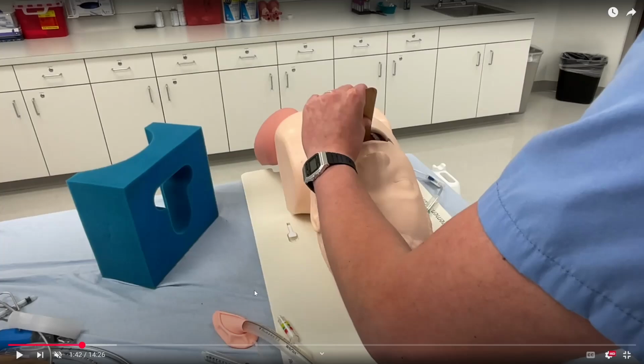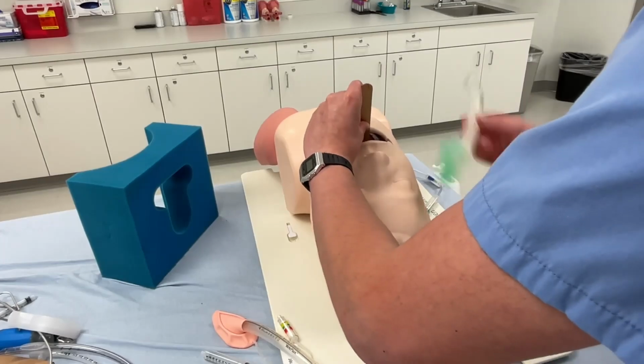You'll notice it's nearly identical. One of the main differences, though, is the technique with the traditional LMA involves tracing it with the index finger all the way down, while with an I-gel, it's much more rudimentary, and I've seen practitioners who just effectively push it in there in one fluid motion without tracing at all.